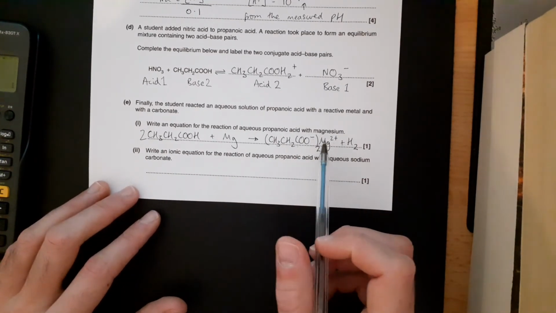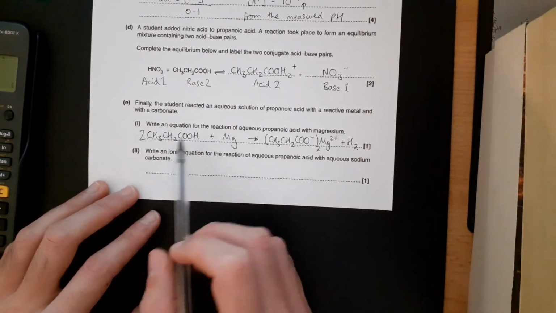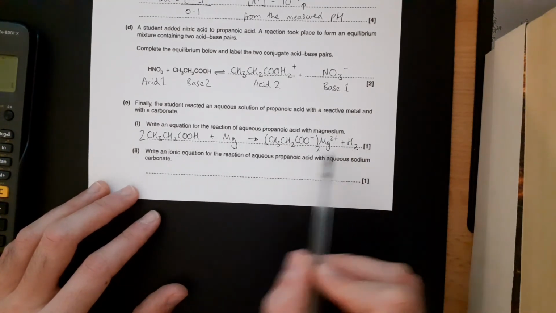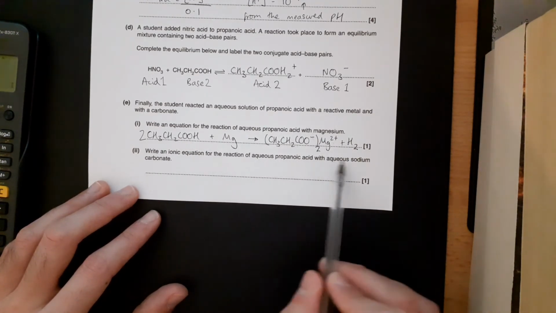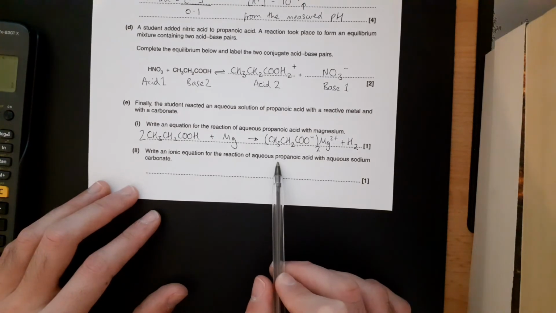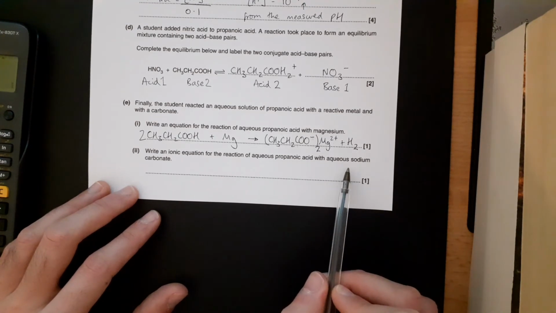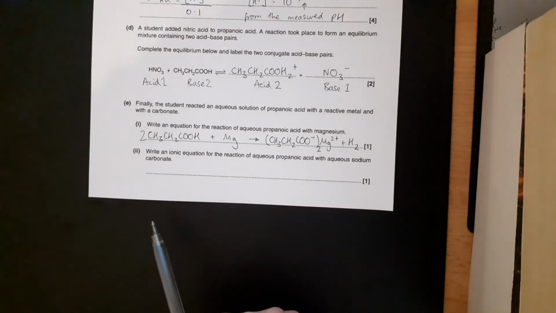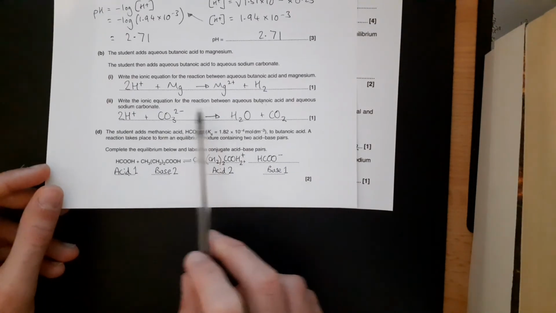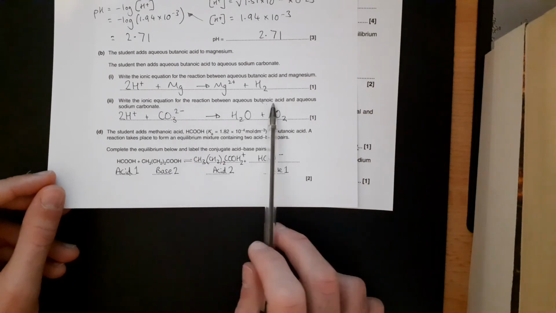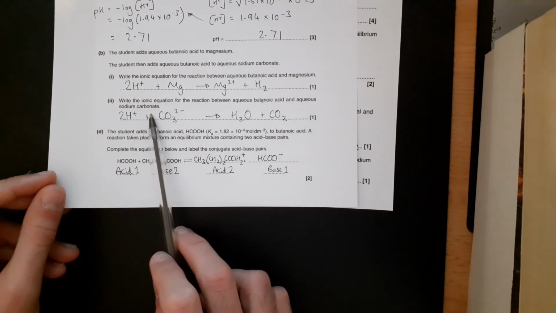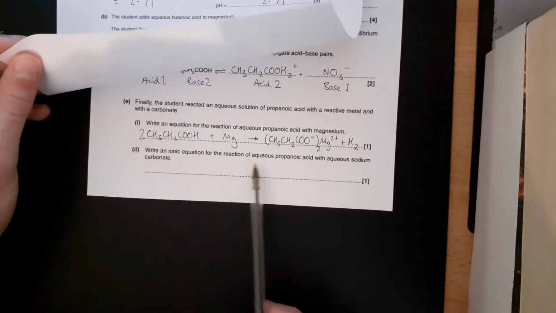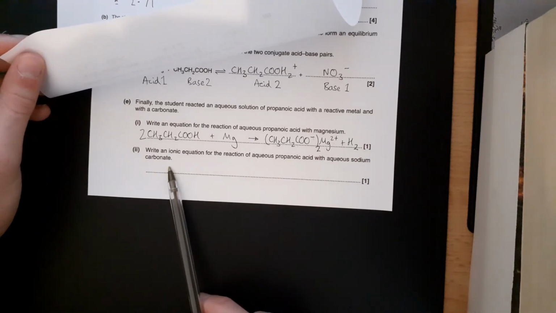Right, and then read the question really carefully. What always catches people out is, oh, so write an ionic equation. Oh, okay, it's not an ionic equation for this. Write an ionic equation for a different reaction, for propionic acid reacting with sodium carbonate. Okay. So, hang on. If we go back to the sheet we did before, we did an ionic equation for butanoic acid and sodium carbonate. Okay, now we're just doing propionic acid and sodium carbonate.